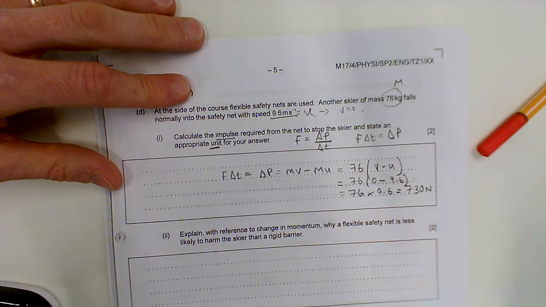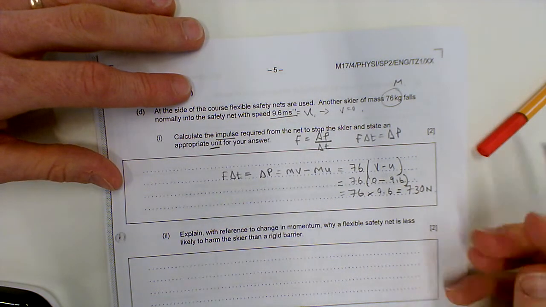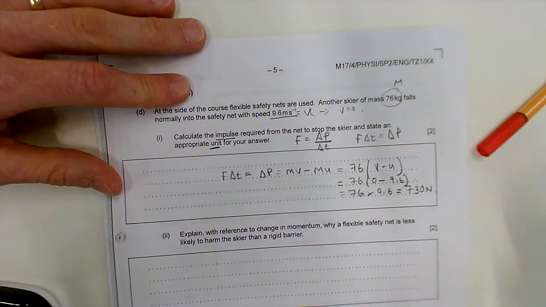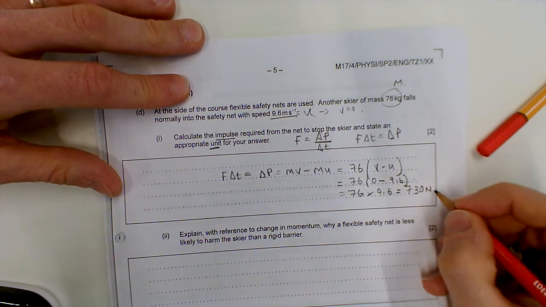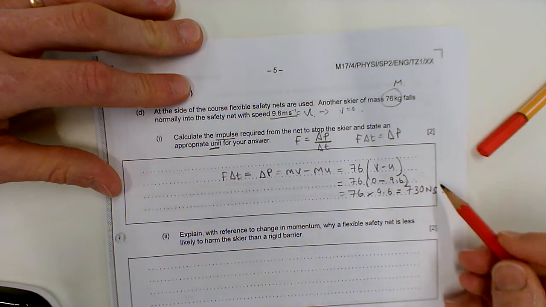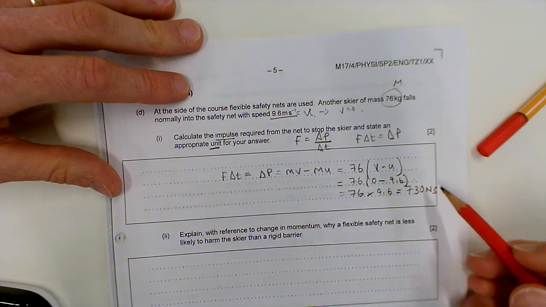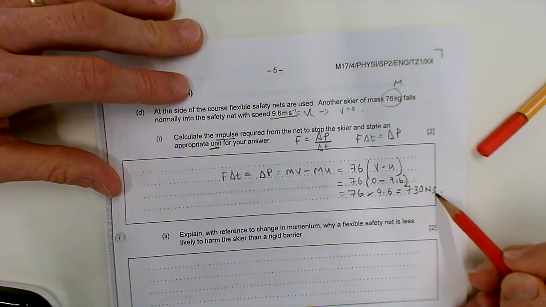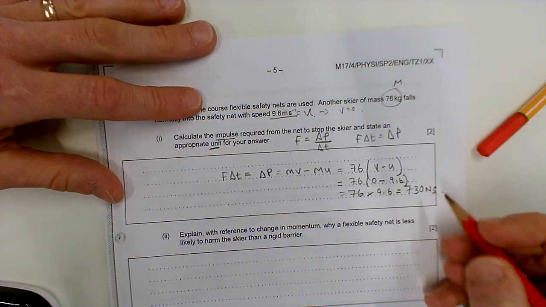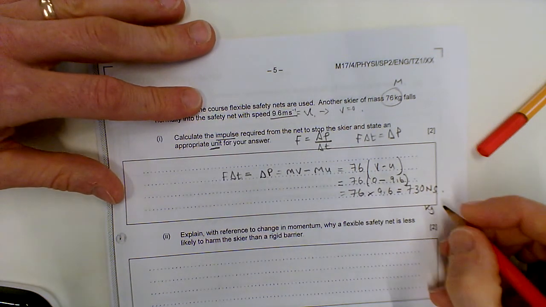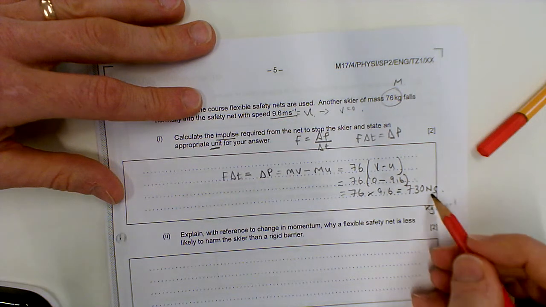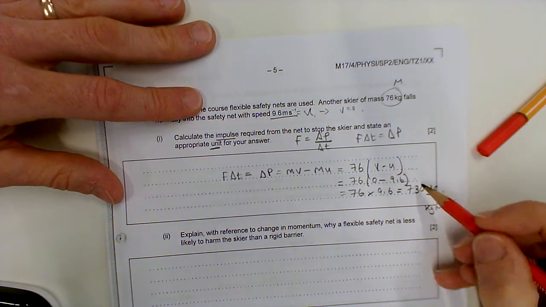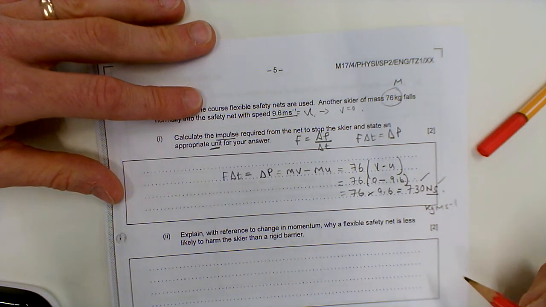730 newtons. Now, see, I've made the classic mistake there. It's 730 newton seconds. Now, newtons per second is not quite right, and you will not get the mark for that. However, you could also break it down to be kilogram meters per second. But newton seconds is fine. So you get the mark for 730 and the mark for newton seconds.